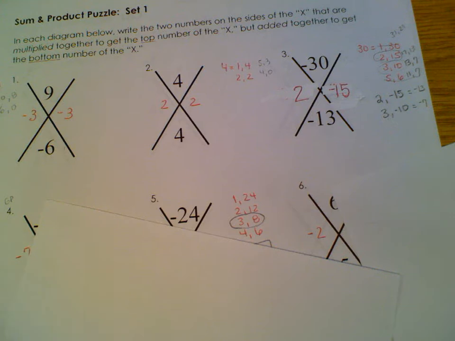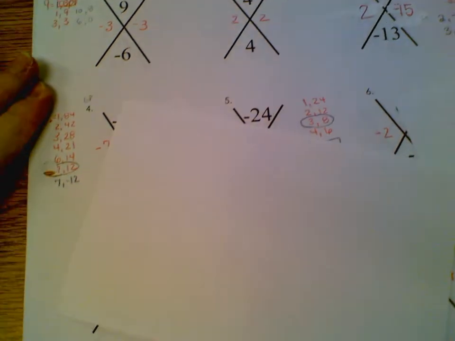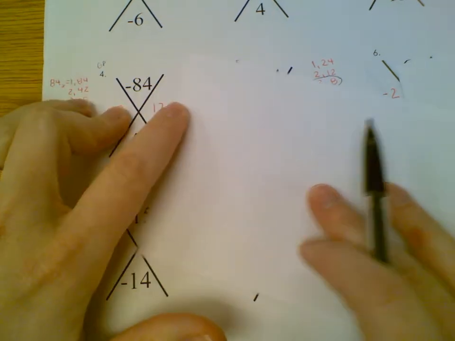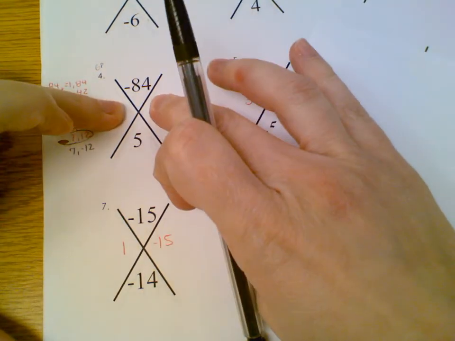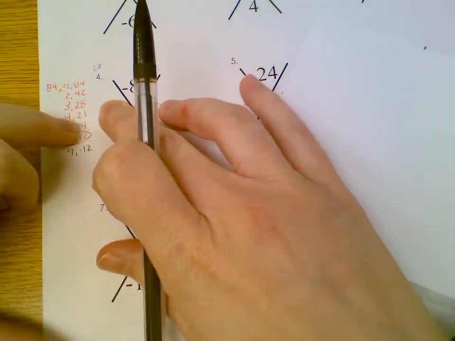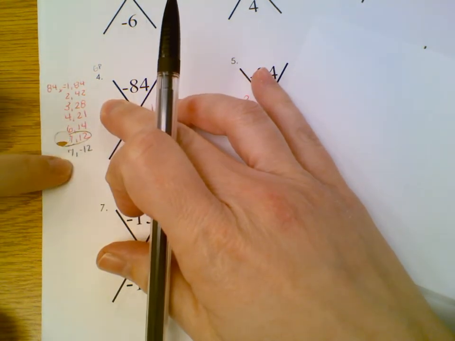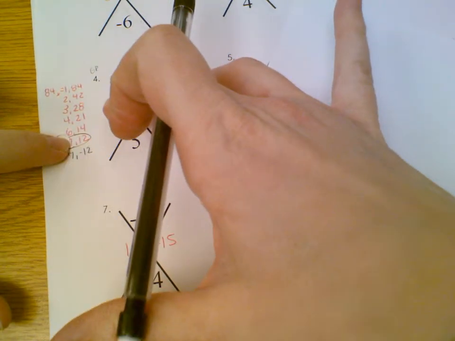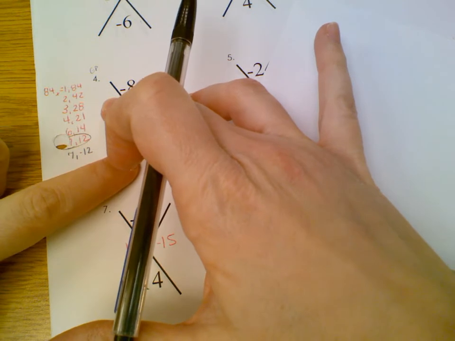So I want you to pause the video and try the next one. On the next one, you are looking for a pair that multiplies to negative 84, and then adds or subtracts to 5. So I listed all of my pairs over here, and I found that when I do 7 plus 12, I get 19, but when I subtract, I get 5.